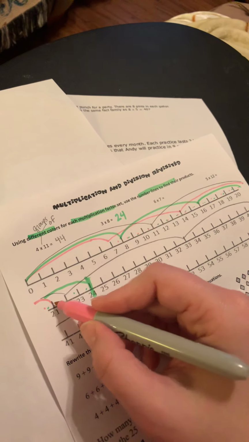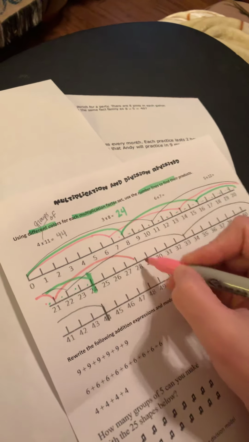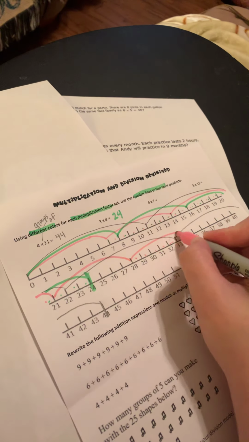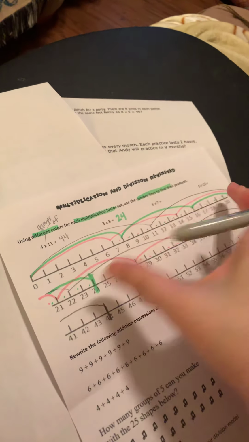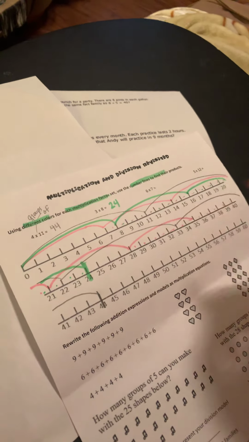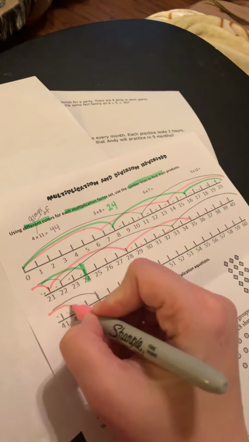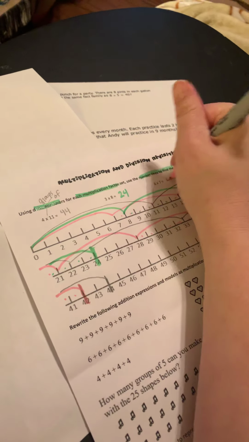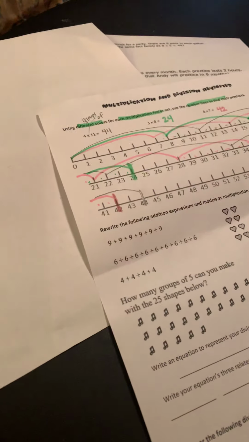And I know 1 plus 7 is 8. That's 1, 2, 3, 4, 5 groups. There's that 6 groups of 7, which is 42. And then, like I said, if I had a neighbor, maybe I'd switch.